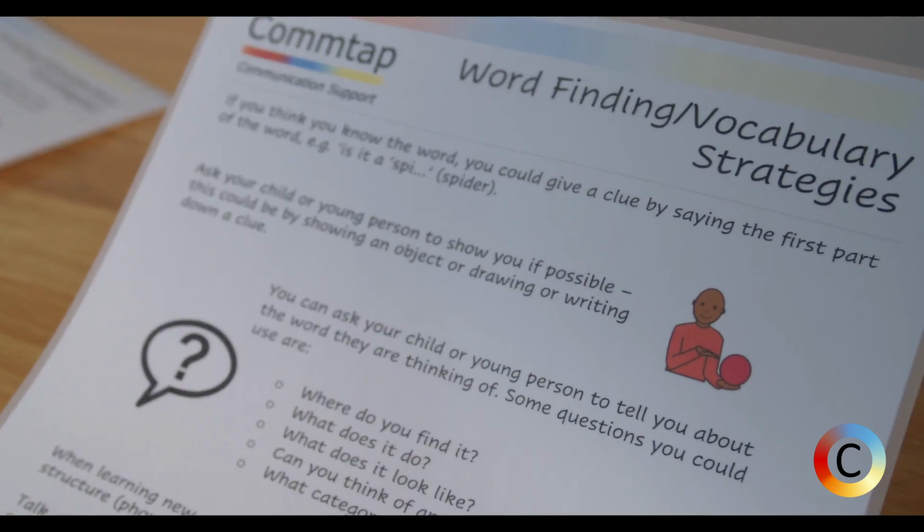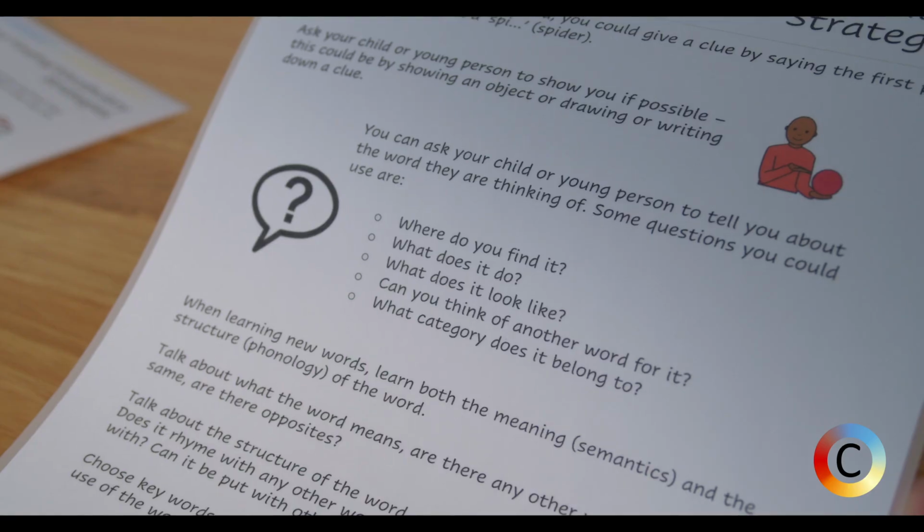This covers how to use the pack and how to contact us if you have any queries or comments. The next section introduces some activities you can use with your child. During this video, we are going to demonstrate 4 of these activities. Towards the back of the pack, there is a resources index with the picture material that you can use when carrying out activities.